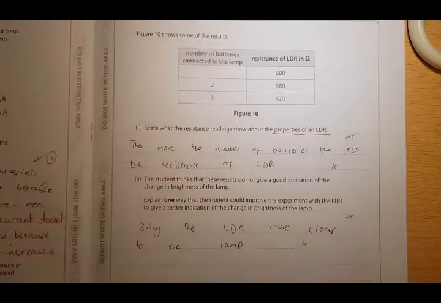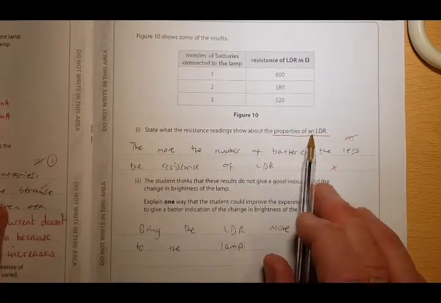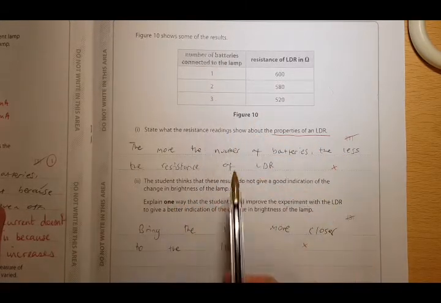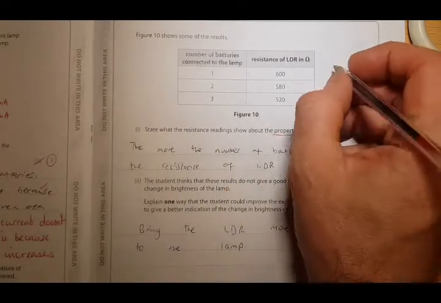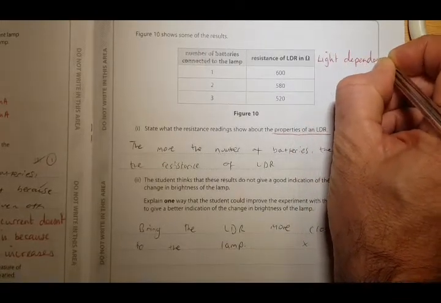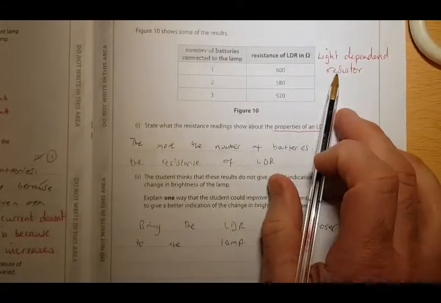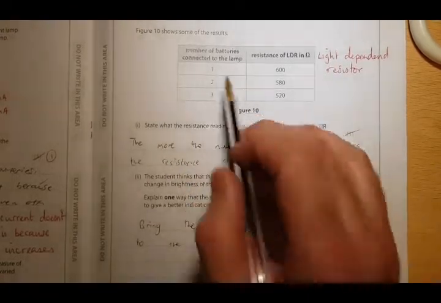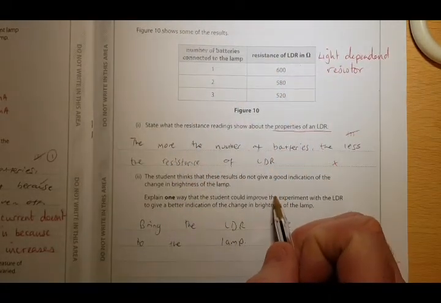Now the key thing here I've underlined is: state what the resistance readings show about the properties of an LDR. It's not talking about the number of batteries here, we're talking about the brightness of the lamp. So an LDR is a light dependent resistor, which means as the light goes up, the resistance drops. So what does it show about the properties of an LDR? As the brightness of the bulb increases, the resistance of the LDR drops.